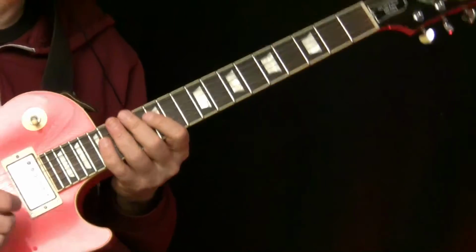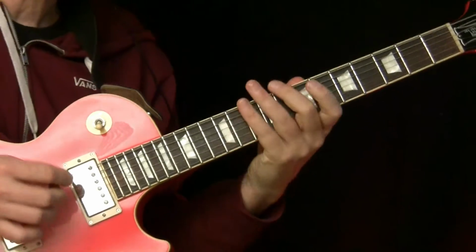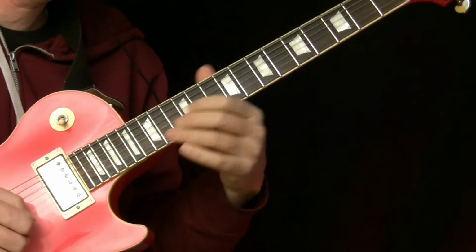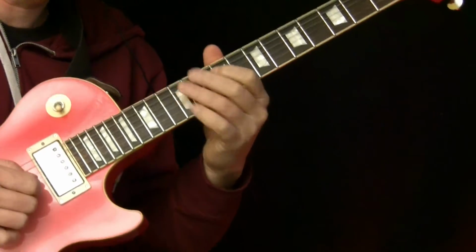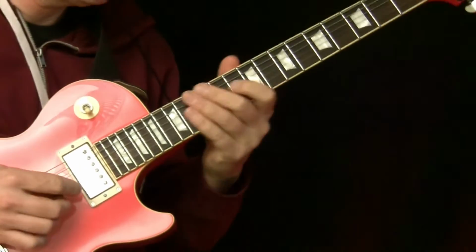How do we use the double stops? Let's see. I forgot the delay. Where's the delay? Now it starts. Now doubles.